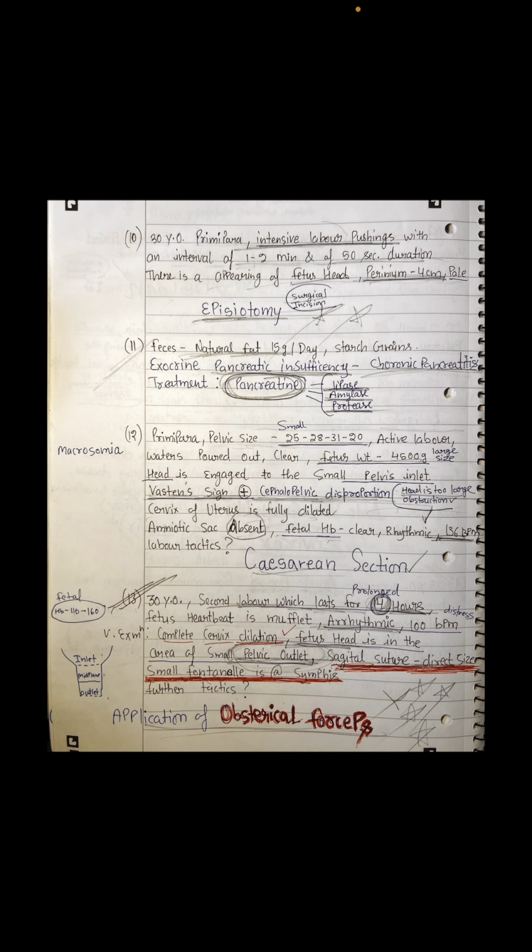Next is our 11th patient. Fecal natural fat is 15 gram per day, starch grains. So I have told you that if the natural fat loss is 15 grams per day, this is a problem with the pancreas gland. Yeah, so the patient got diagnosed with pancreatic insufficiency because he is losing fats through the stools. Yeah, so the treatment will be pancreatin. Sir, what is pancreatin? The patient is losing fats through the stools, and when the patient is losing fats through the stool, this is pancreatic insufficiency.